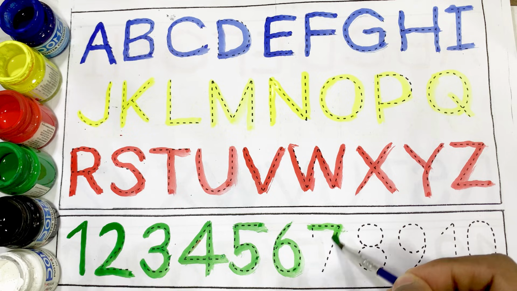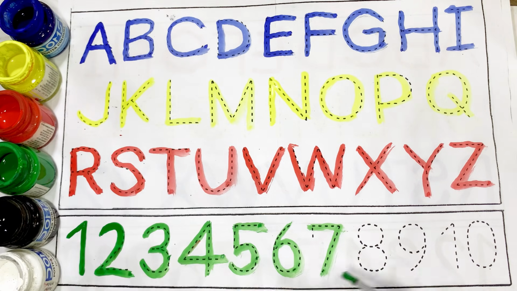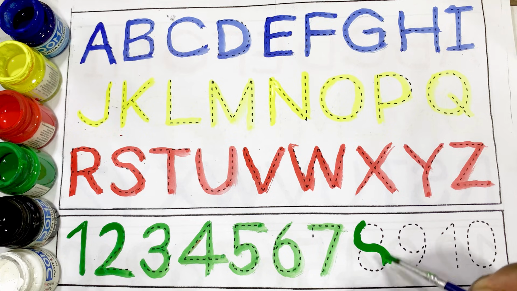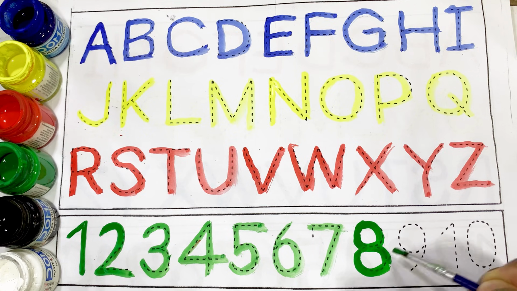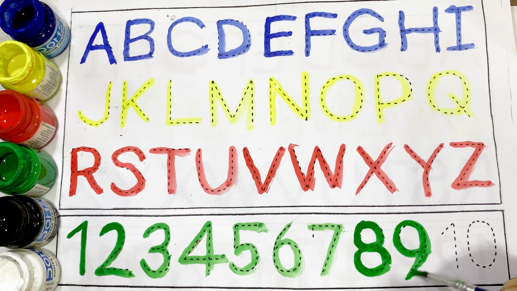This is 7. This is 8. This is 9. This is 10.